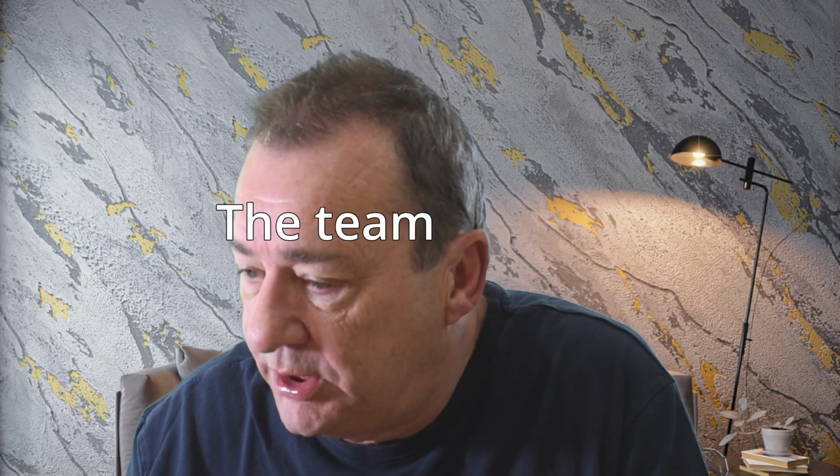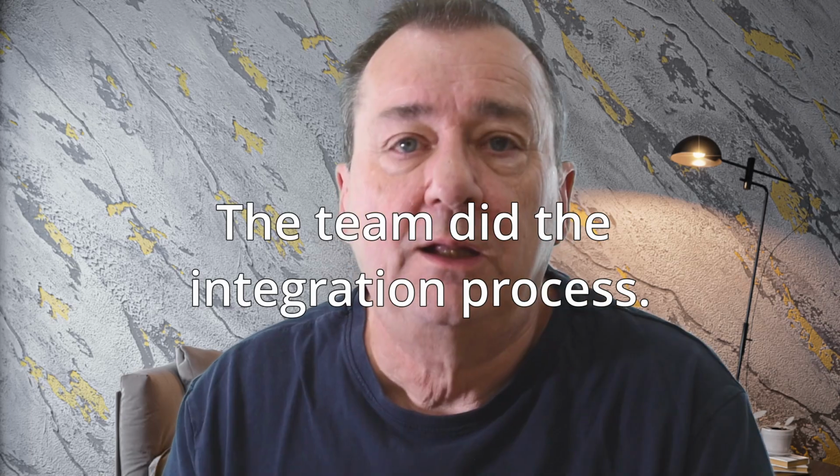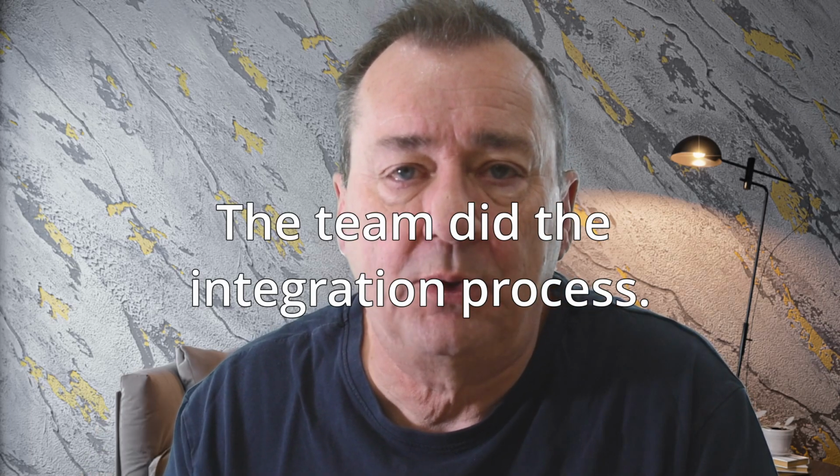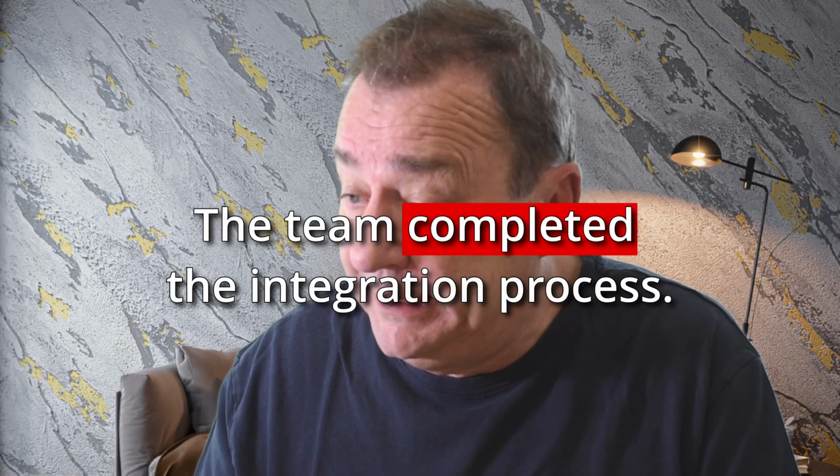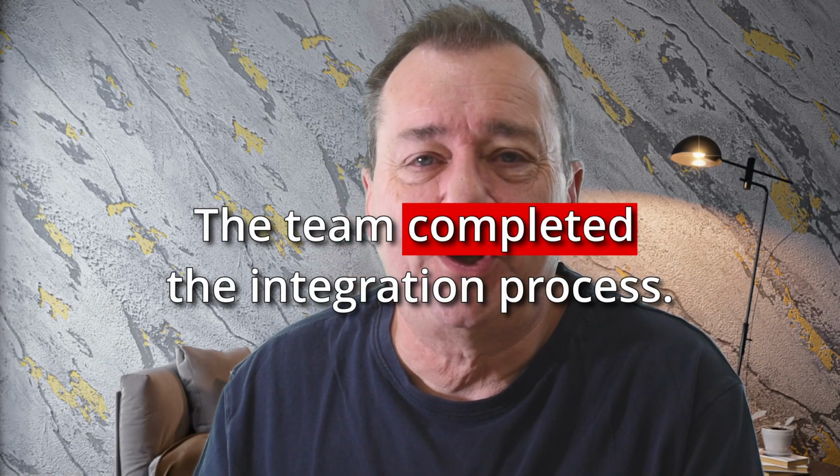Example 4, weak verb crimes. This is vague. The team did the integration process. The problem here is "did" is a black box. It could mean built, botched, or tested, or it could even mean celebrated with pizza. Readers shouldn't have to guess. Here's the precision fix. The team completed the integration process. Rule of thumb, lose weak verbs like did, is, has, and was, and ask what is actually happening here. Then use verbs that show the action instead of just pointing to it.